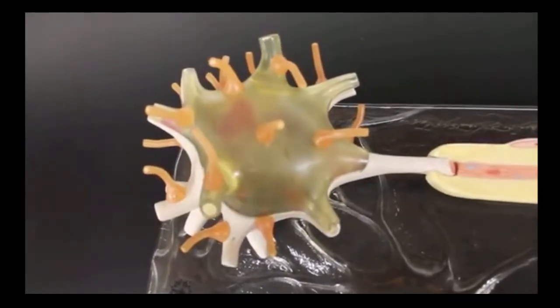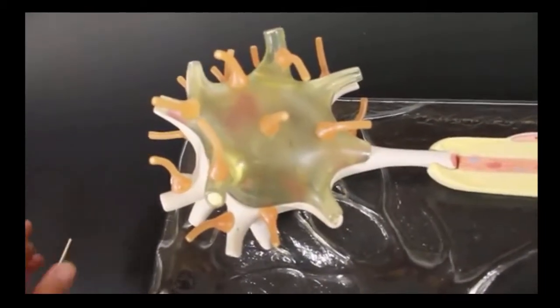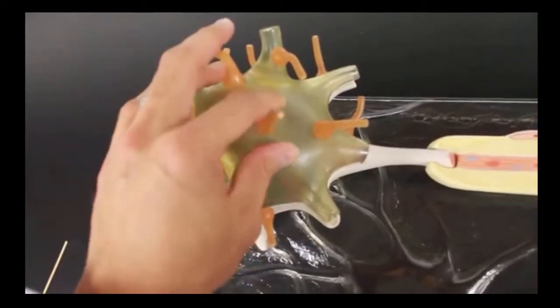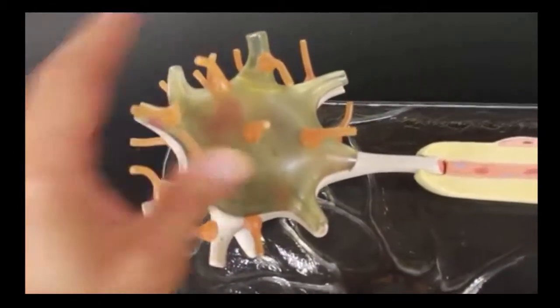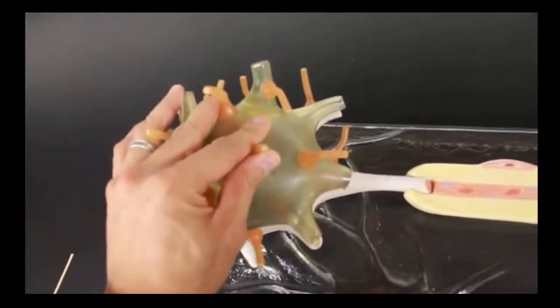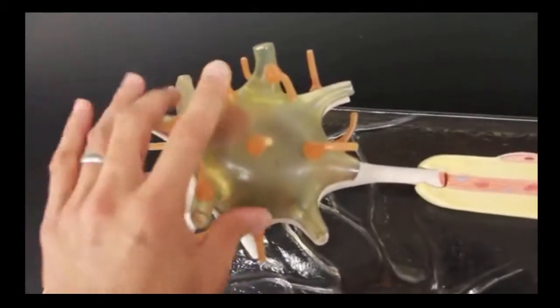Soma means body, or also known as the perikaryon. People have defined the perikaryon as the area around the nucleus, which would be the body. So that's why we call it that. It could be the perikaryon or the soma, but most people call it the soma.